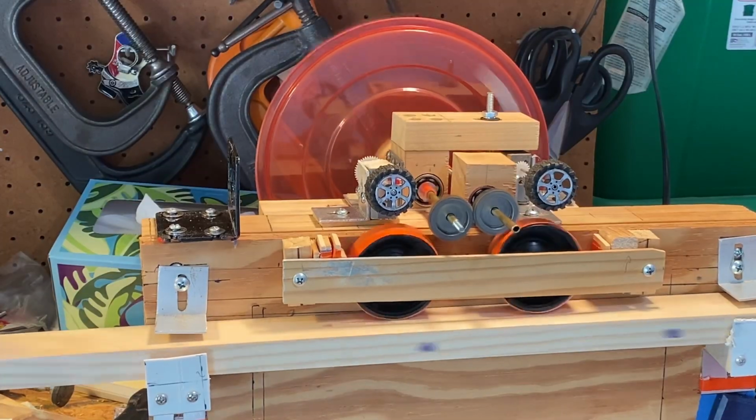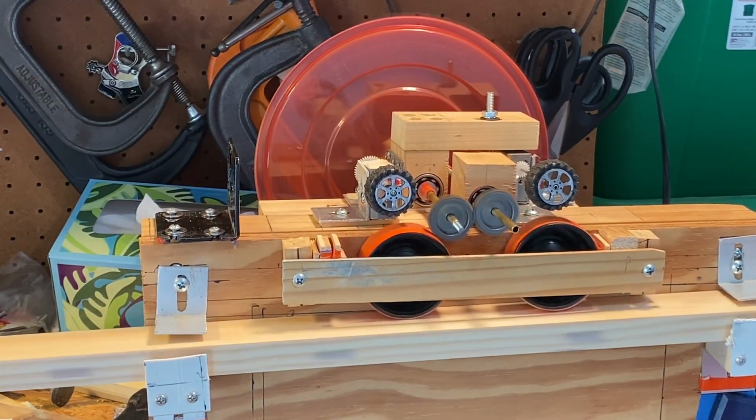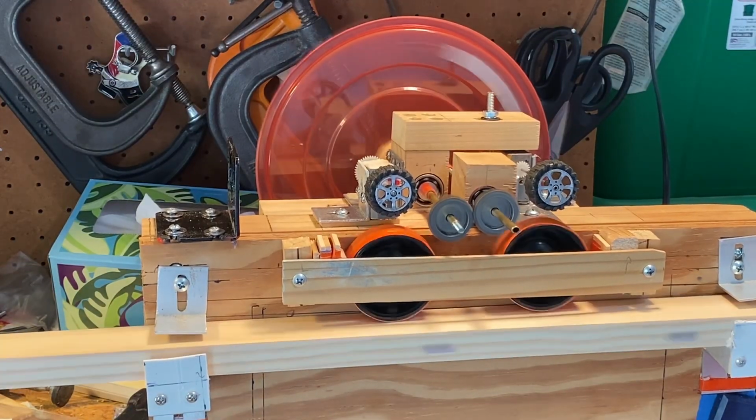One of the fun things we did with our mechanism is to build a trebuchet or a catapult that we can use to hurl small objects.